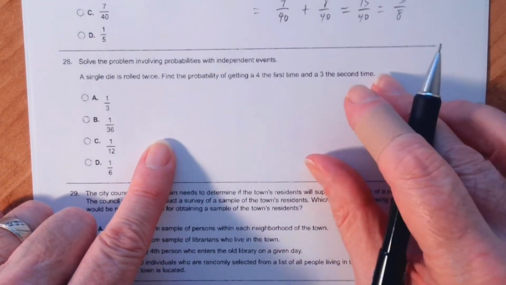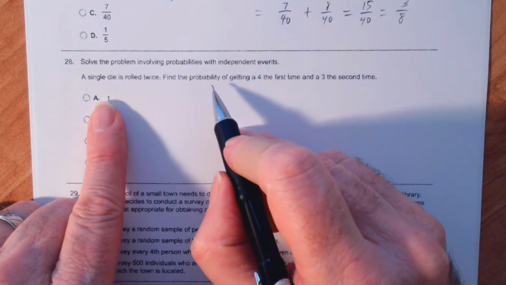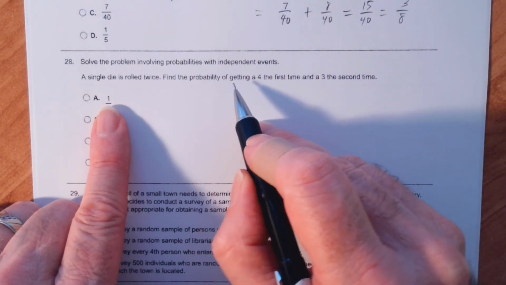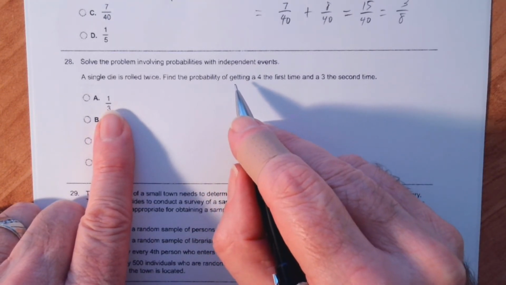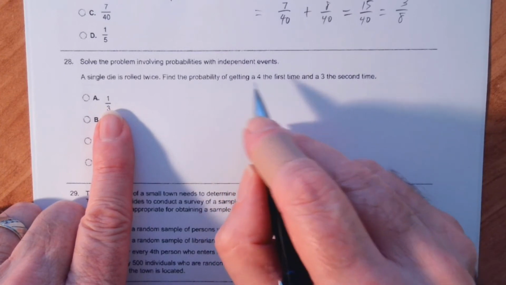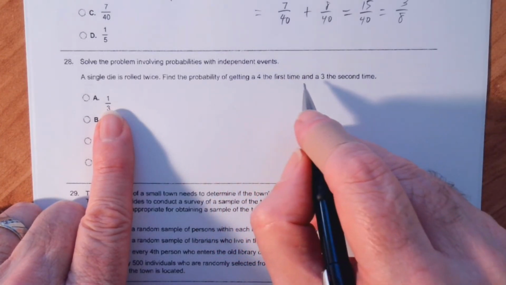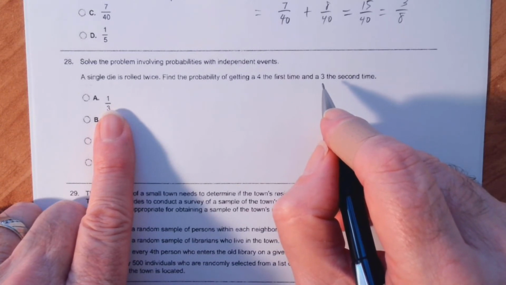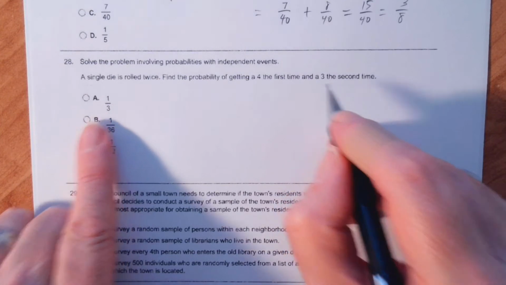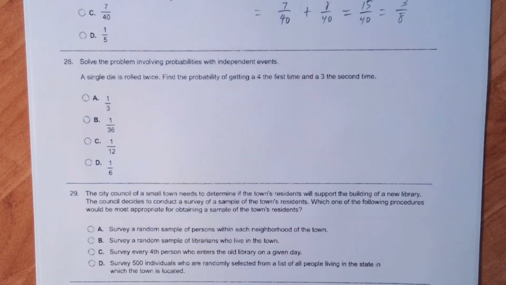In other words, when you roll the first time and you're trying to get a 4, that's not going to affect your probability when you roll the die the second time. Your probability of getting the 3 is not going to be affected by that. Each time you roll a die, there's a 1 in 6 chance you're going to get any of the numbers on the die, 1 through 6.